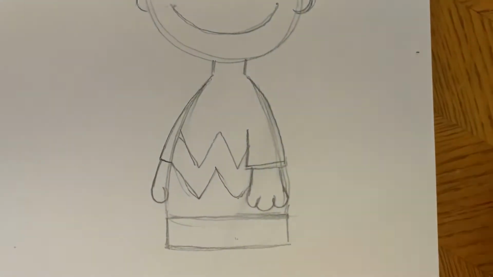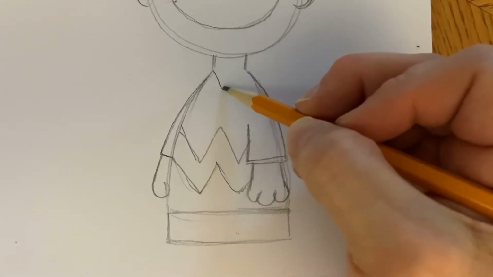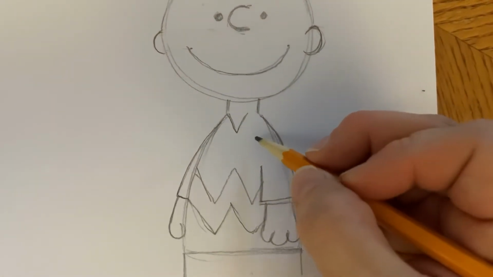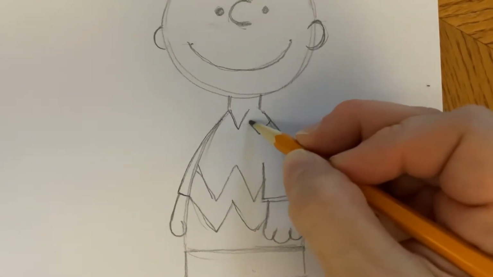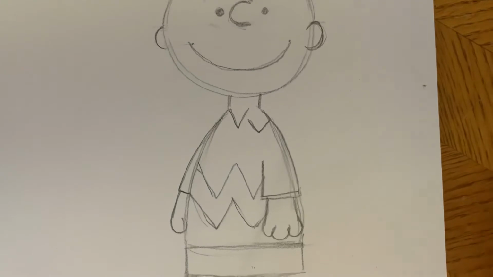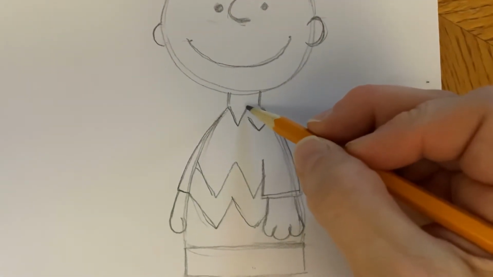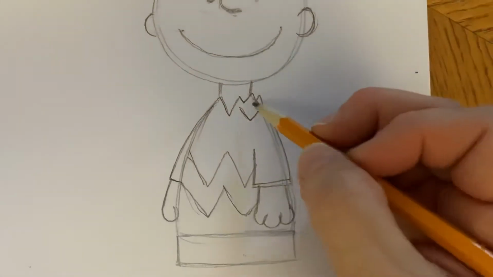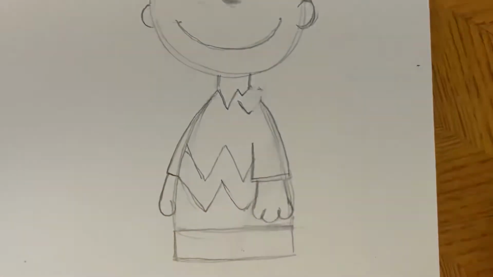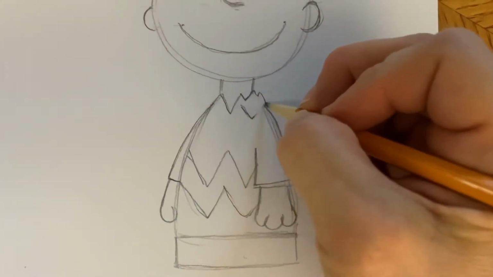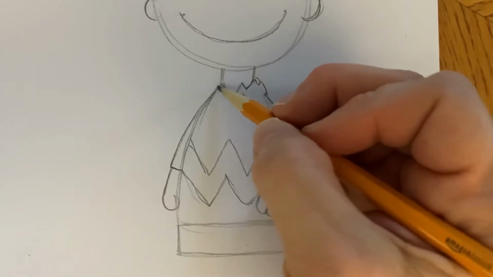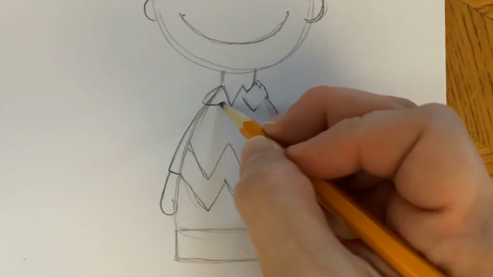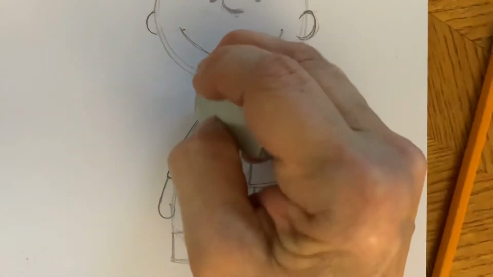And now his collar. So first let's start with a letter V. Right there. And then we're going to draw another V right here, like that. And then we're just going to do almost like a letter W and close it off. Just kind of creating a little collar there. And then over here, you can just draw a little line coming outside of his shirt a little bit like that, and maybe just curve it in. Something like that.